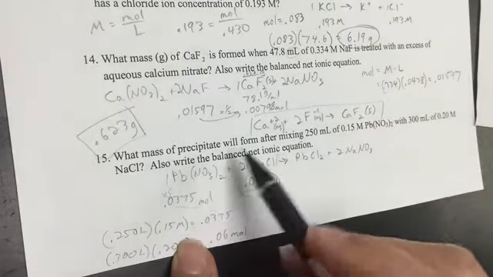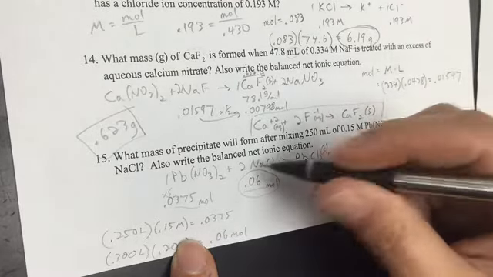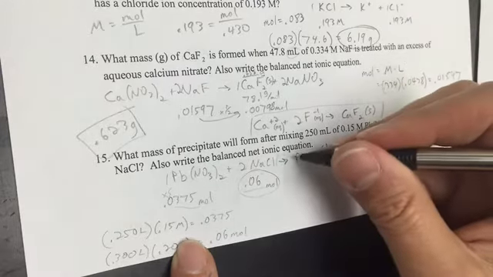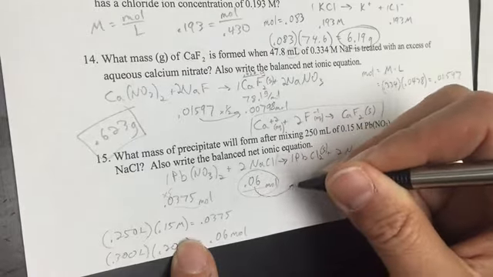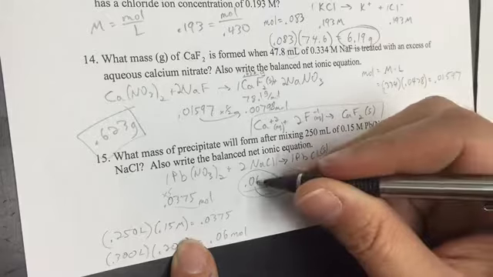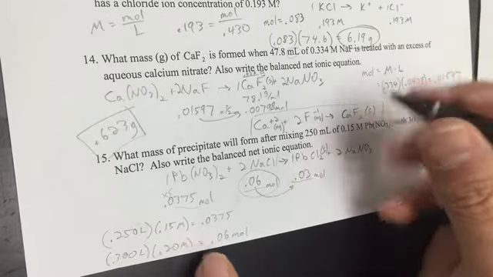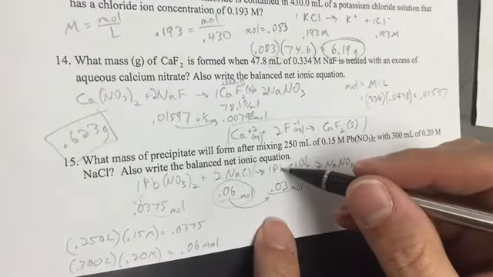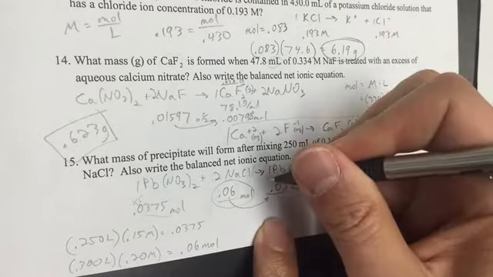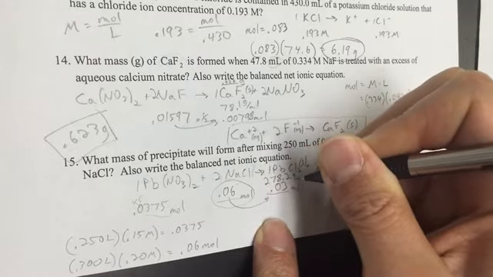The question says, what mass of precipitate? Our precipitate is lead chloride. Everything else is aqueous. Lead chloride is our precipitate, and it's a 1-to-2 ratio. So you use the 0.06 to get the moles of lead chloride. 0.06 times 1/2 is 0.03. Now on the periodic table, look up Pb and add 2 chlorides to that, and you'll see that the molar mass is 278.2 grams per mole.